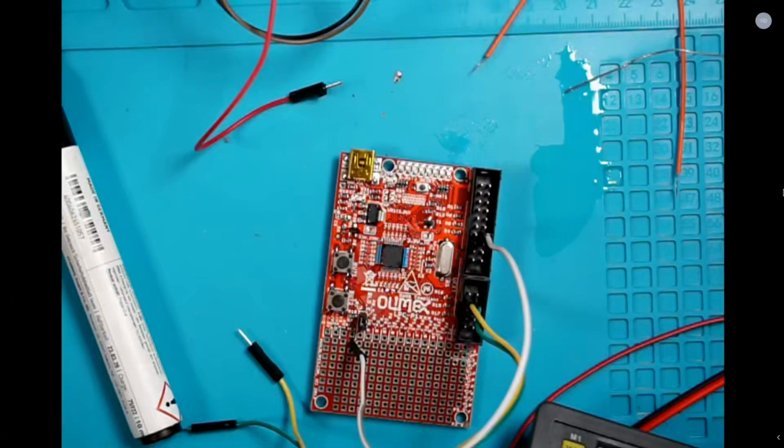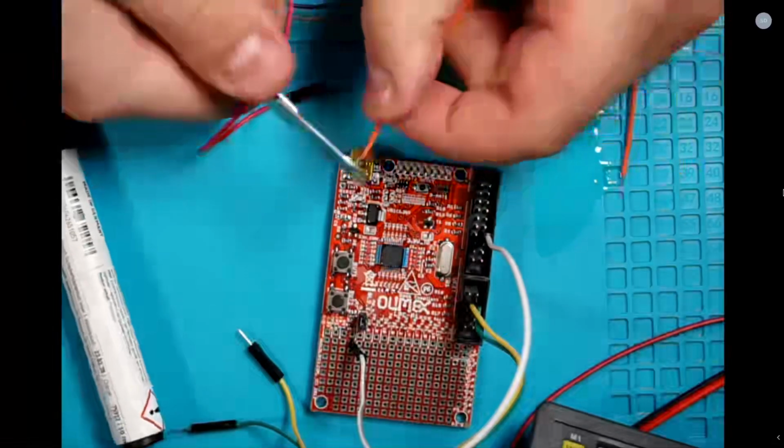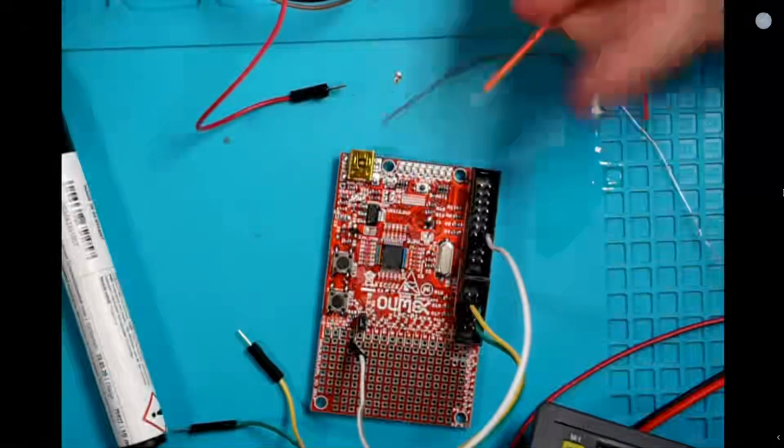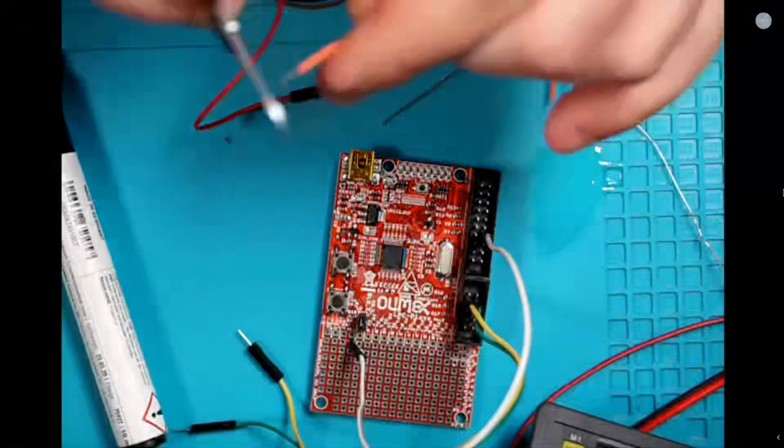So again, for this, our trusty Victronics Cyber tool. I'm just looking for the scissors. So there we have the scissors. I'm just going to cut off a little piece of this. I'm going to cut off a piece there, and I'm also going to cut off a piece here.